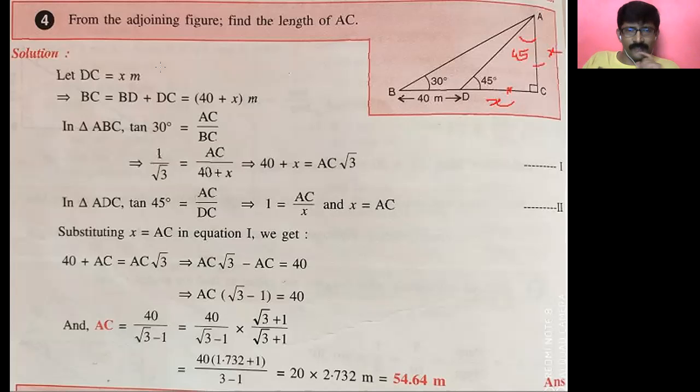Now, what is the logic? See, understand very carefully. Let's say DC is X. If DC is X, then what will BC become? BC is equal to 40 plus X. 40 plus X meters. I hope you understood these two things.